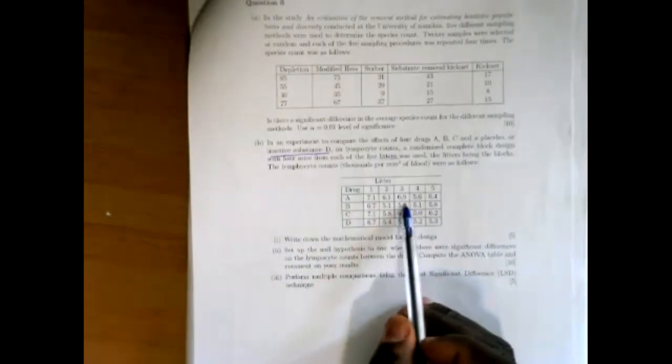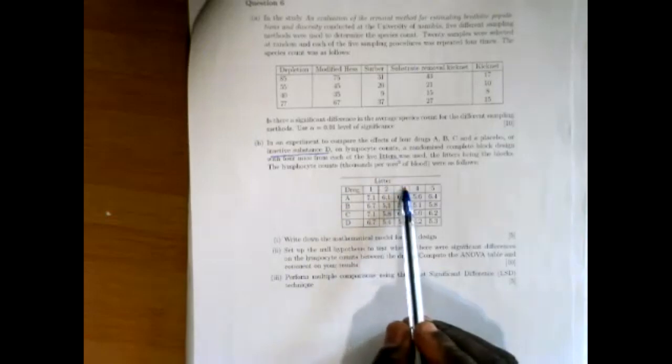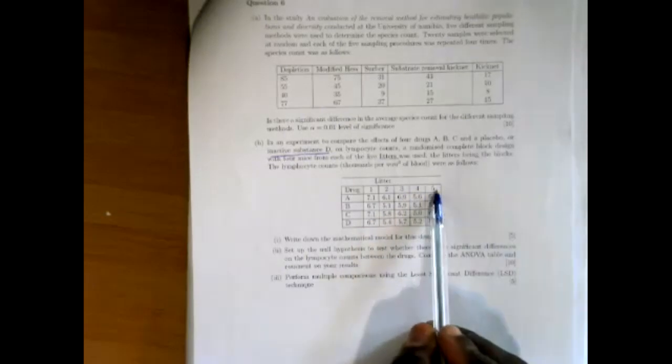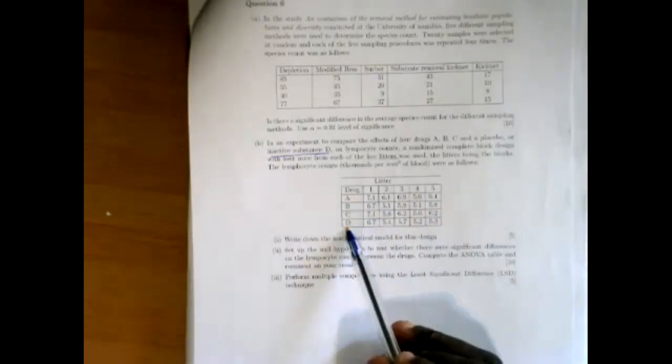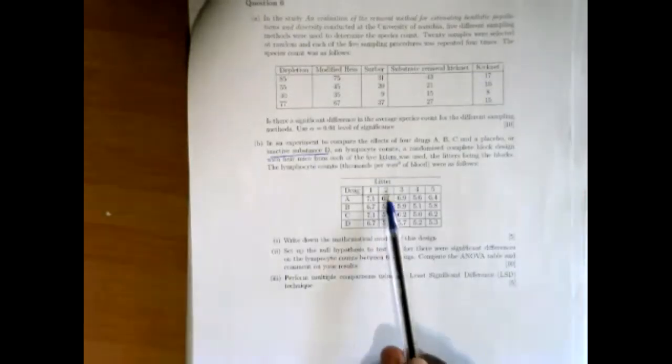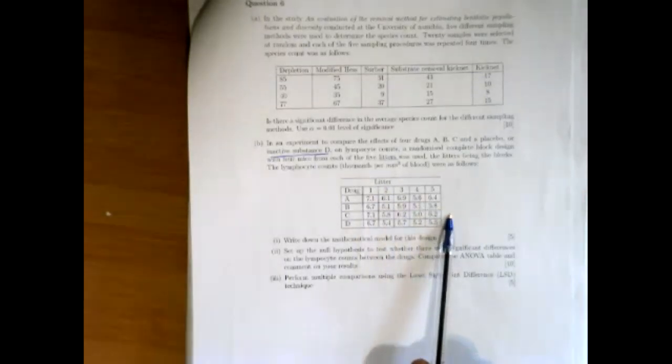So the data is shown here. We've got litter 1, 2, litter 3, litter 4, litter 5. Drug A, B, C, D. So the question is to set up the two-way ANOVA. Set up the two-way ANOVA. The two-way ANOVA means we want to see if blocking by litter is effective, and also if drugs are significantly different from each other.